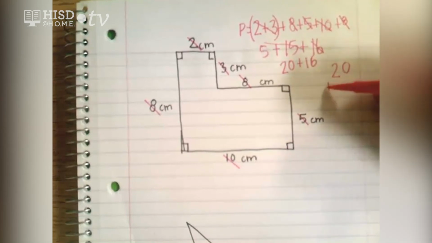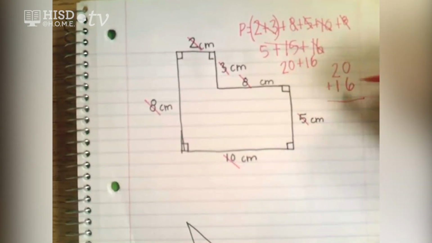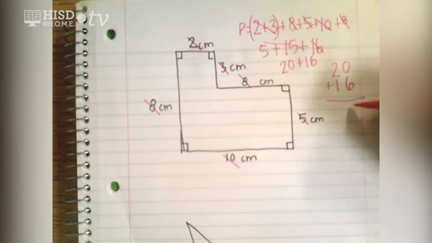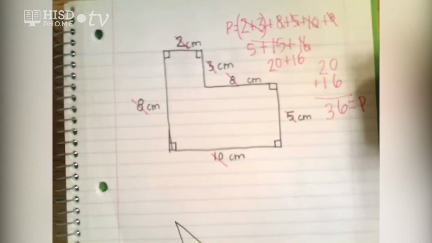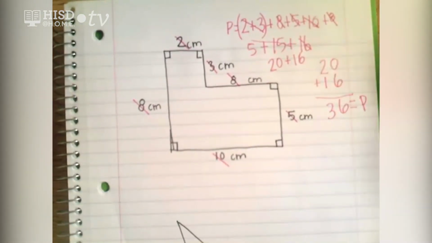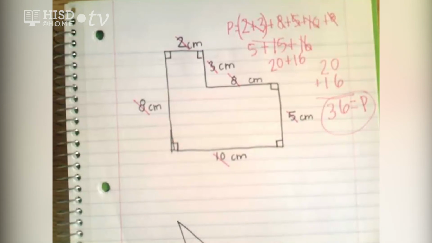20 plus 16, I need to line my numbers up. 0 plus 6 is 6. 2 plus 1 is 3. So the perimeter of my figure is 36. I'm going to leave this here for just about 20 seconds for you guys to look at. They're not always going to be these easy of numbers.